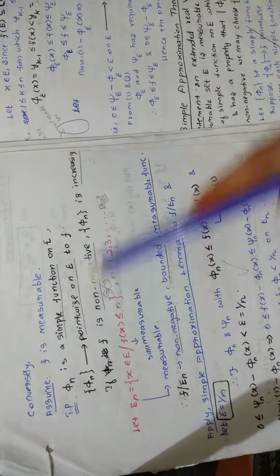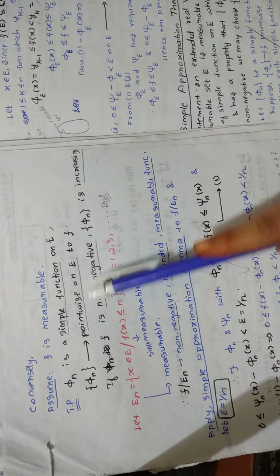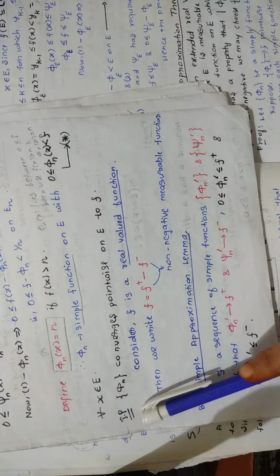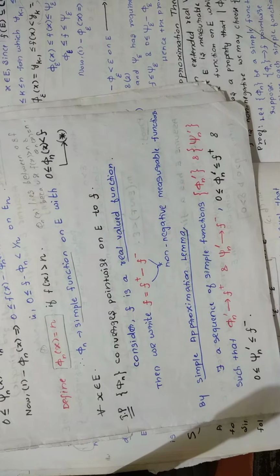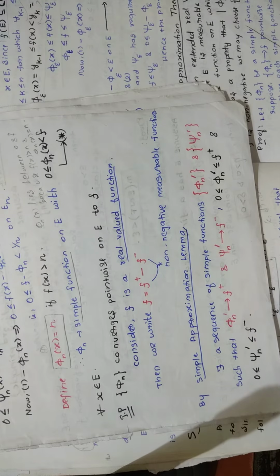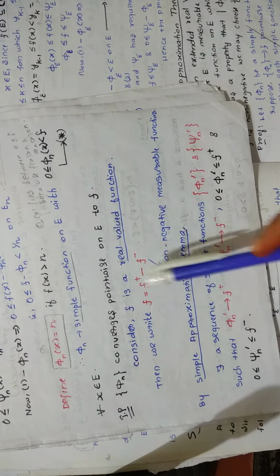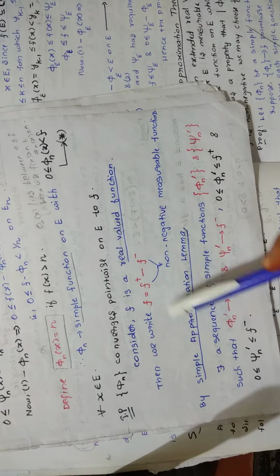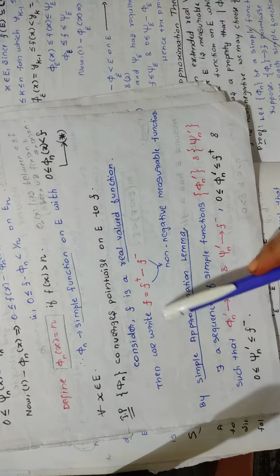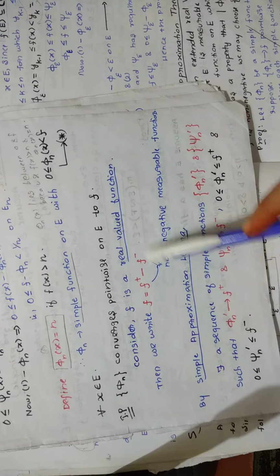So now we are proving the second one, that is pi n converges pointwise on E to f. To prove this, first you consider the function f. This f is a real valued function, and we write f equal to f plus minus f minus. That is how you are writing it.